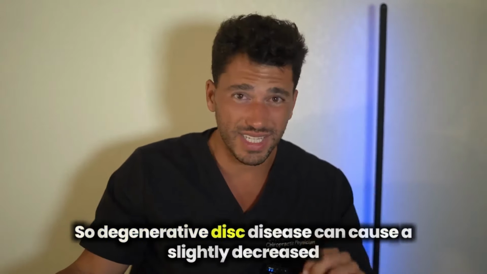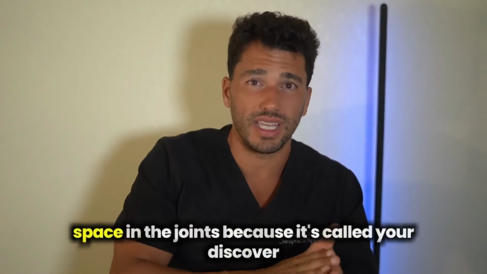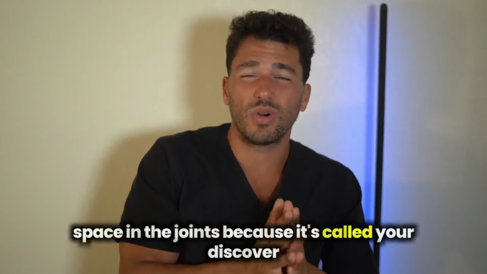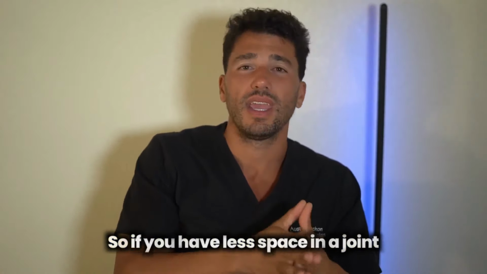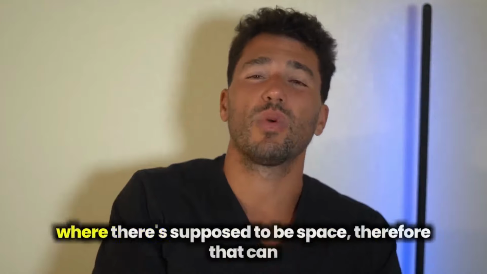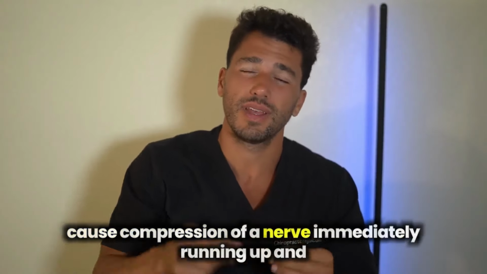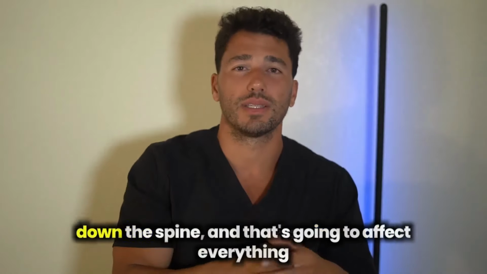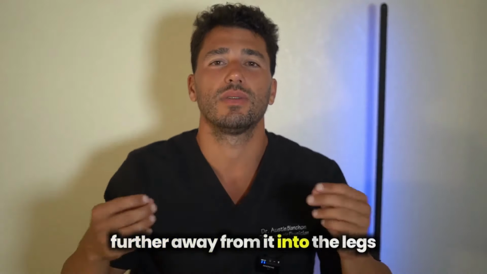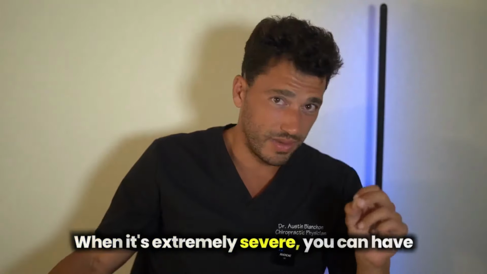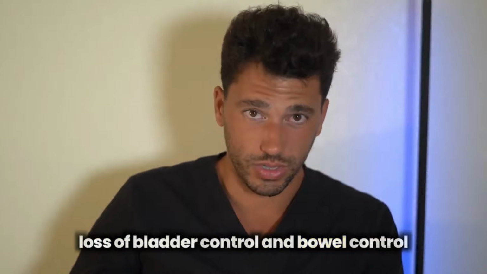So degenerative disc disease can cause a slightly decreased space in the joints, because it's called your discovertebral joint, and that is actually a joint. So if you have less space in a joint where there's supposed to be space, that can cause compression of a nerve immediately running up and down the spine, and that's going to affect everything further away from it into the legs.